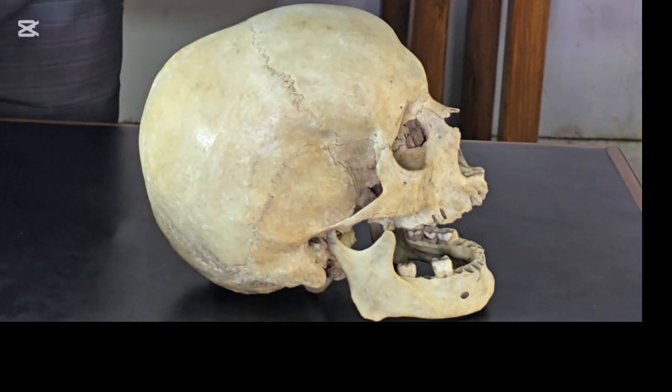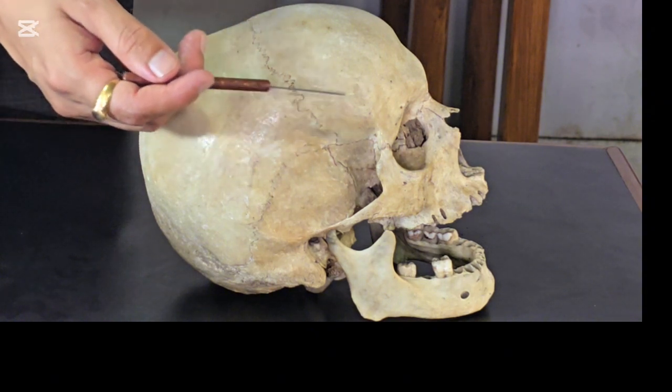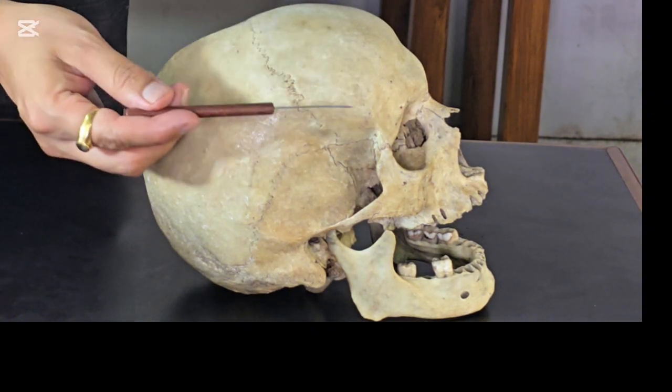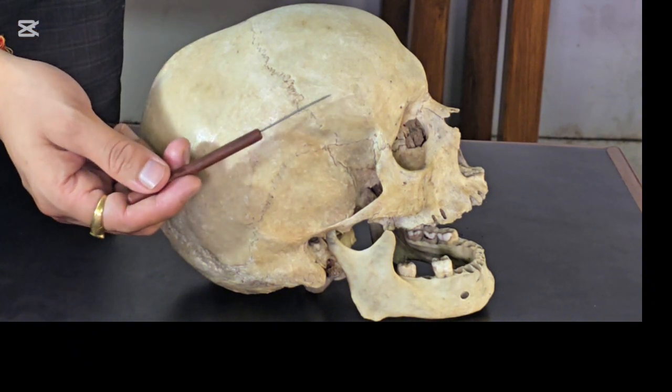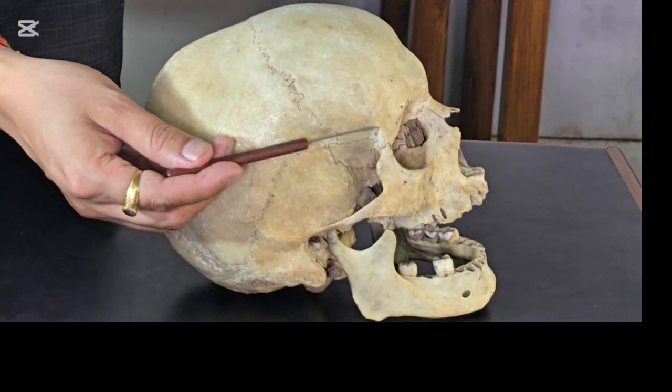The term temporal is supposedly derived from the fact that with age or time, graying of hair occurred first in this area. The term tempus basically means time. A single temporal line arches superiorly and posteriorly from the zygomatic process of the frontal bone.